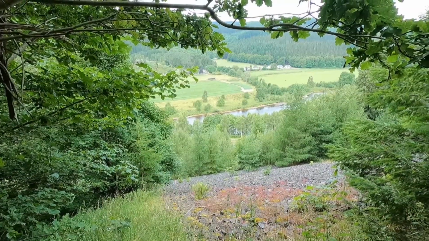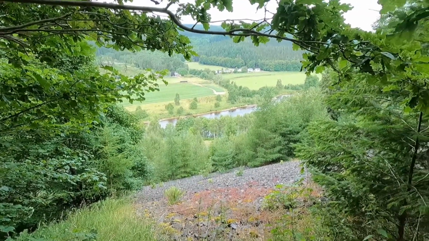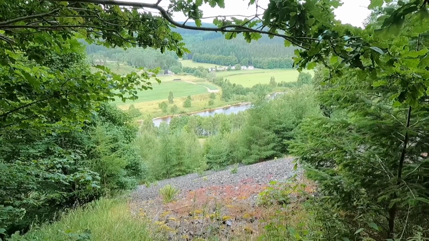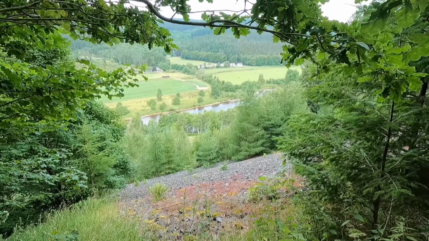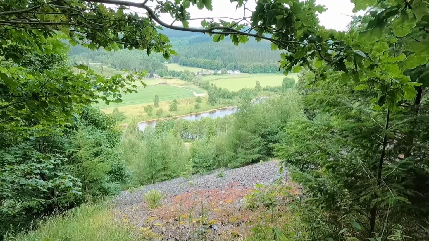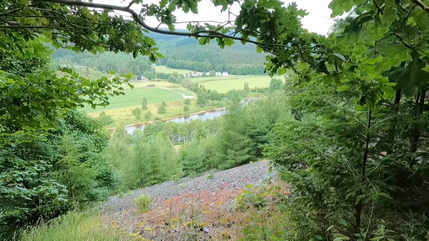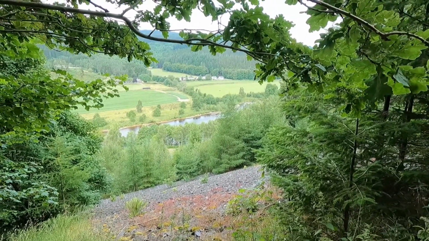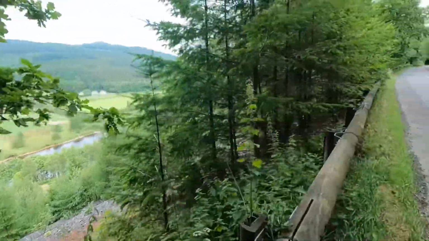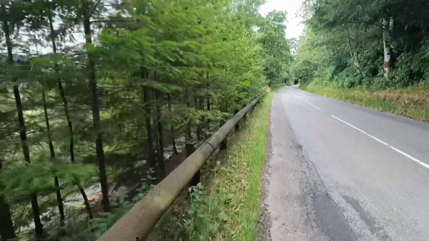Nice view of the River Tay from here. I'm spending today following the River Tay up to the River Tummel, which is a tributary of the River Tay. And then I'll be following the River Tummel up to Pitlochry. So I'll just be following the valley walks today.